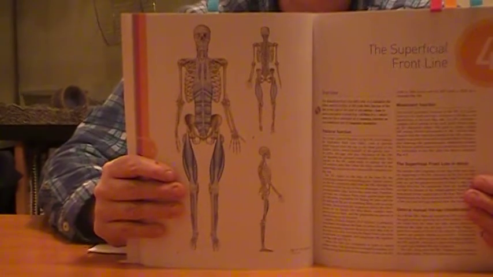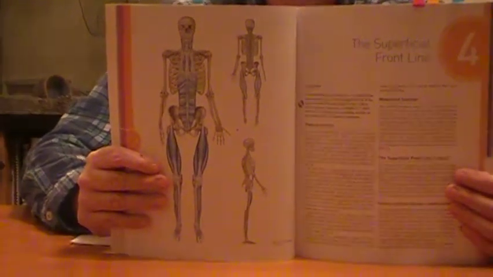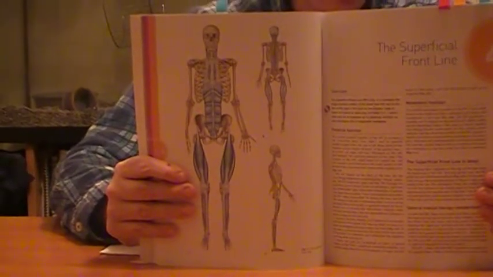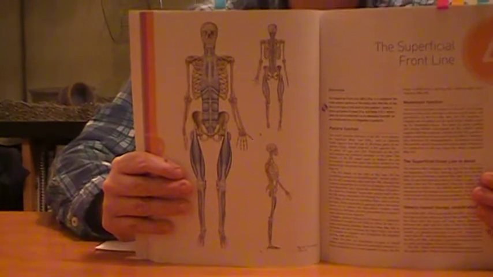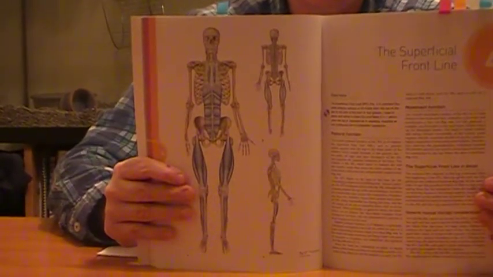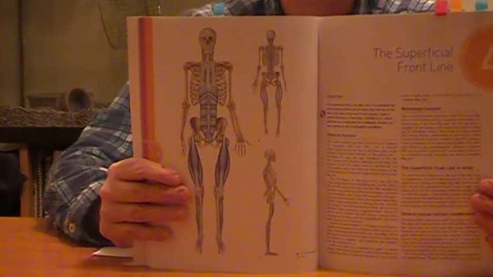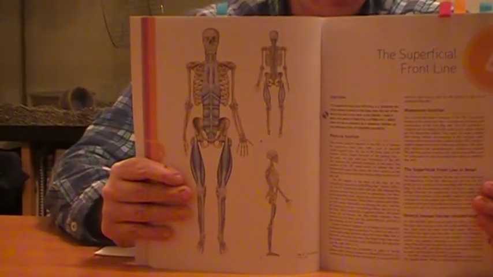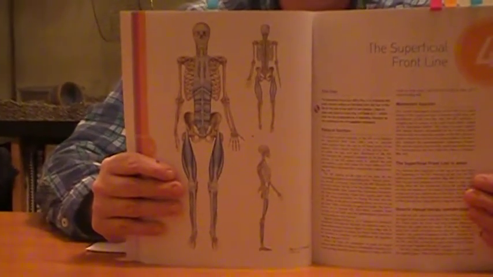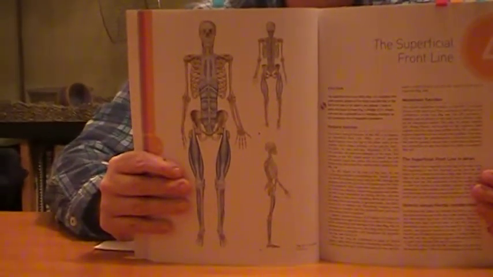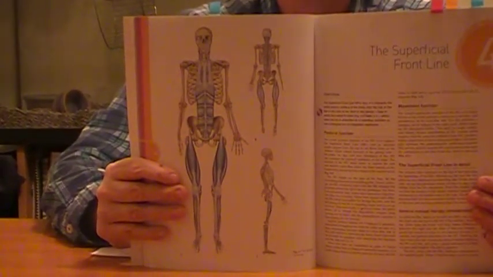They contain a higher number of fast twitch muscle fibers, which are used mostly for flexion. The superficial front line maintains postural extension of the knee, and the muscles of the superficial front line protect the sensitive parts of the front surface and the ventral cavity. Movement function of the superficial front line is to create flexion of the trunk and hips, extension at the knee, and dorsiflexion of the foot.